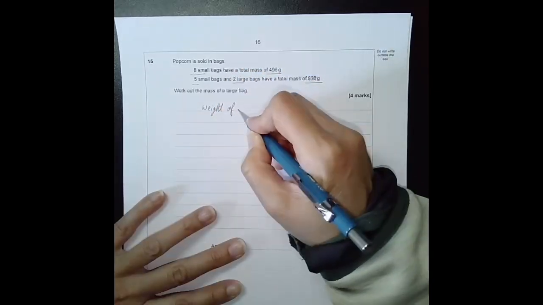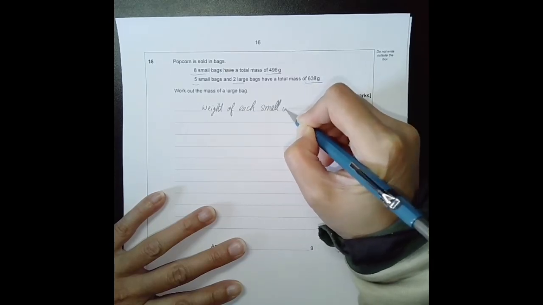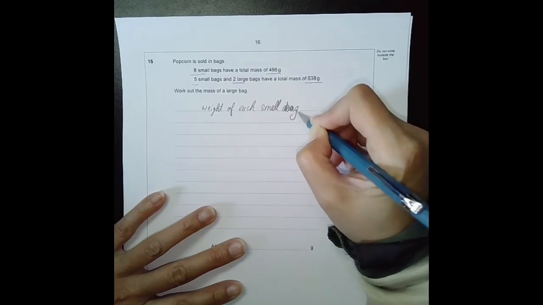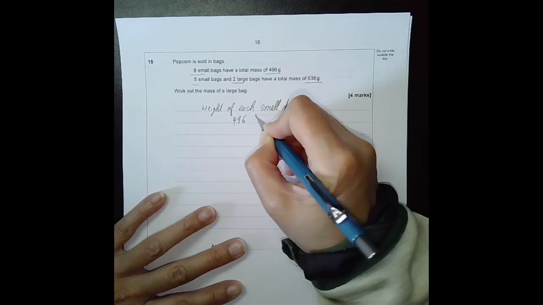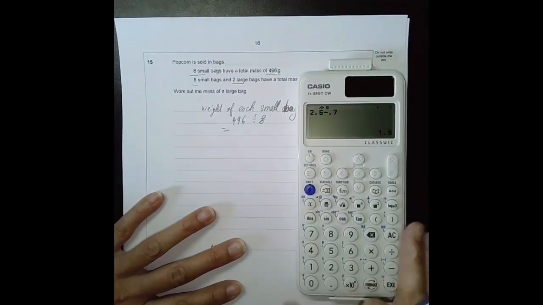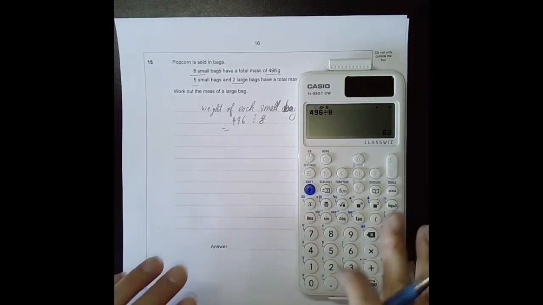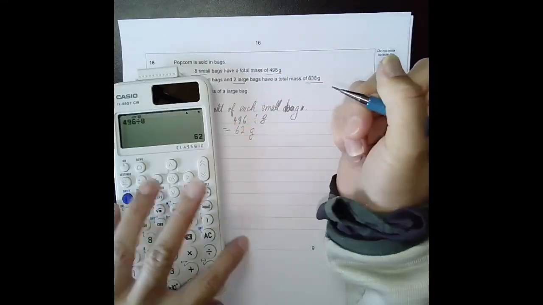Of each small one. So we could have more bags, not just one. Alright, each small bag should be 496 divided by 8. I like my calculator. So 496 divided by 8. For those who follow my IG, we know that it's a new one. So it's like 62 grams each bag.